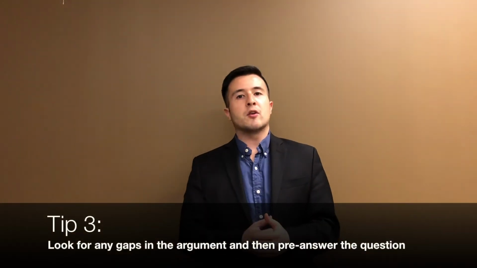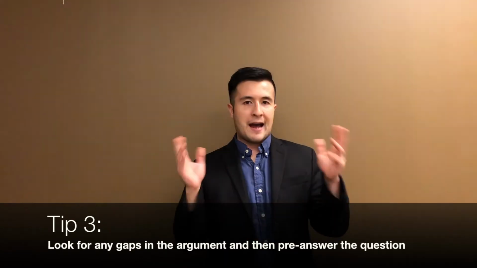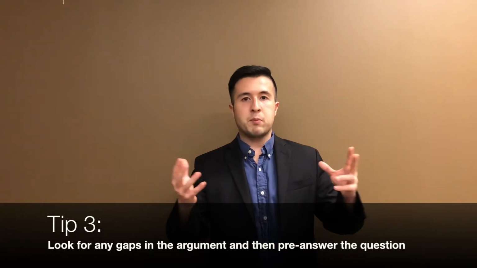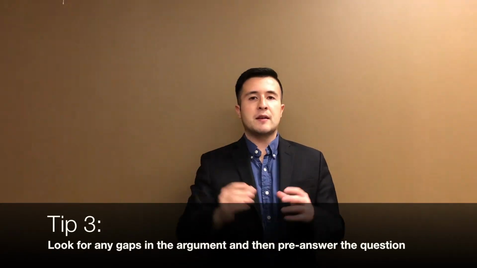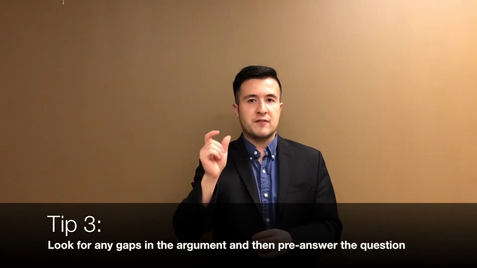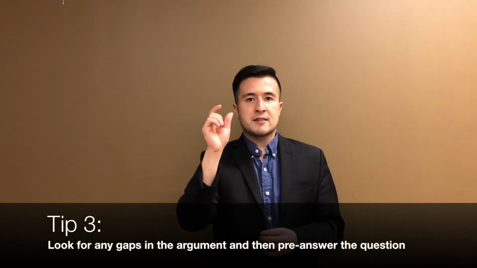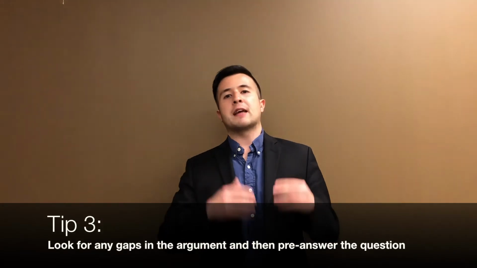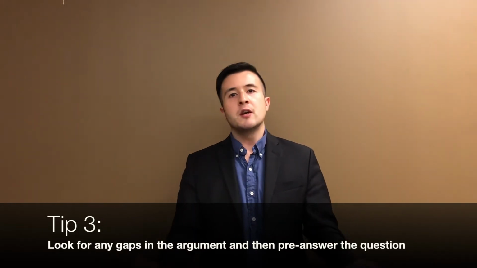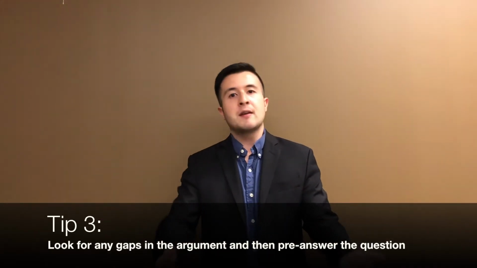From there, you're going to want to see if there's any gaps in the argument. So for example, are there any jumps in logic, or is there any shift in language? If you notice a subtle shift in language, the necessary assumption will likely take into account that shift. So once you've figured out that gap or the shift in language, you can then hopefully pre-answer and choose the correct answer choice.